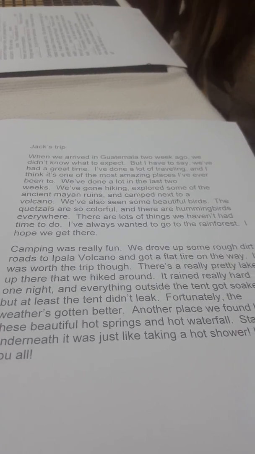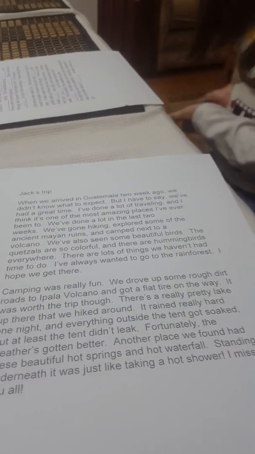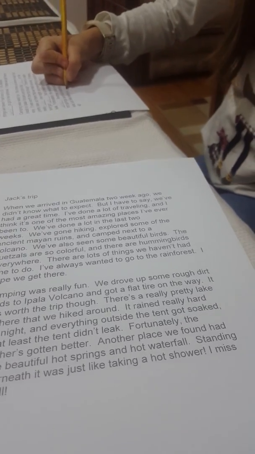Another place we found had these beautiful hot springs, and standing underneath the water was just like taking a shower, a hot shower. That's it. I miss you all.